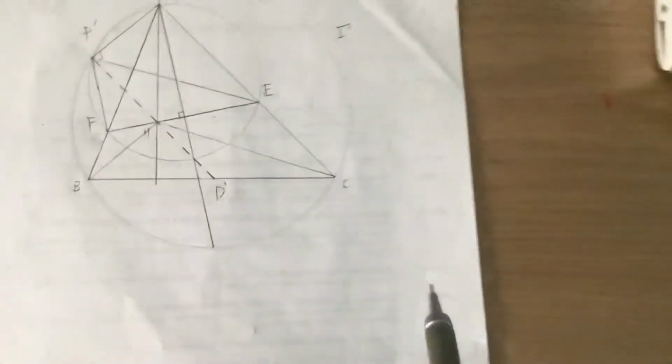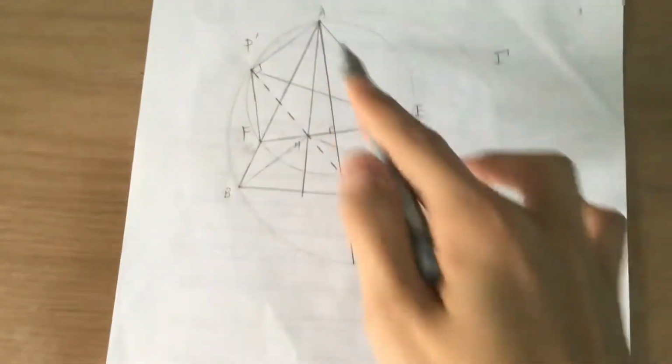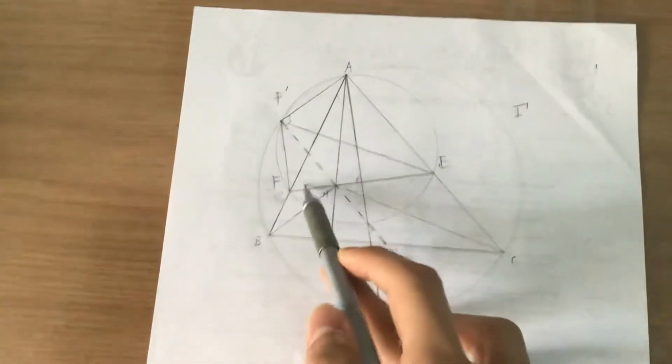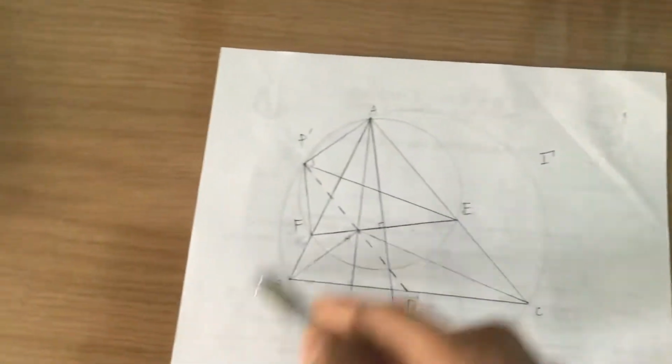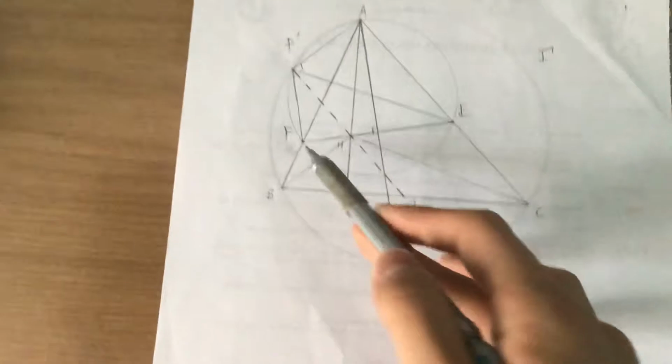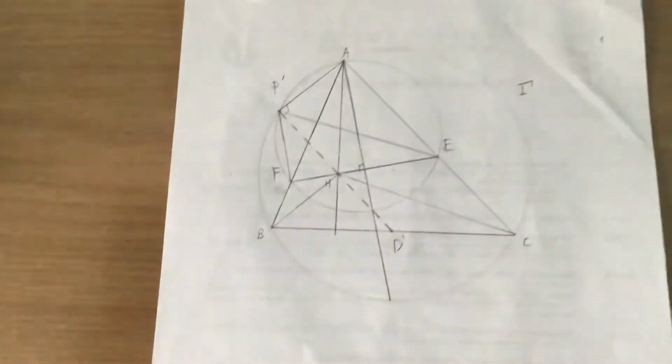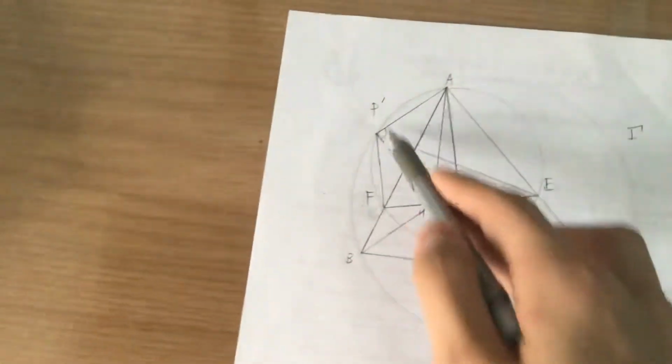So, when you're drawing the thing, since AE equals AF, that means EF is perpendicular to the angle bisector of this angle. So that's how you draw E and F easily. And then, P.